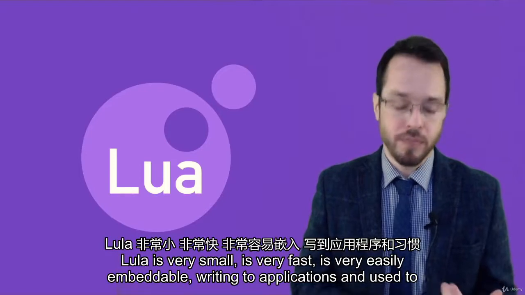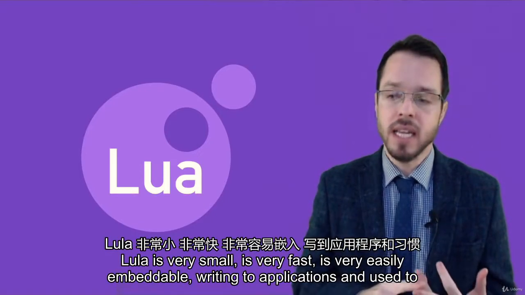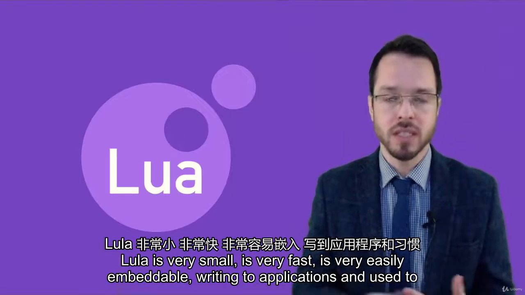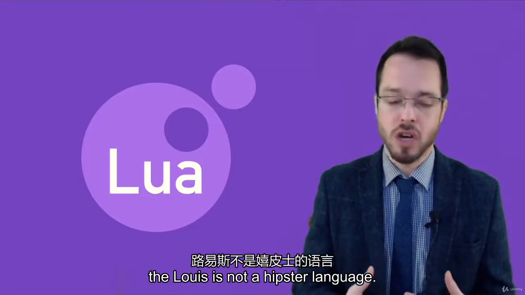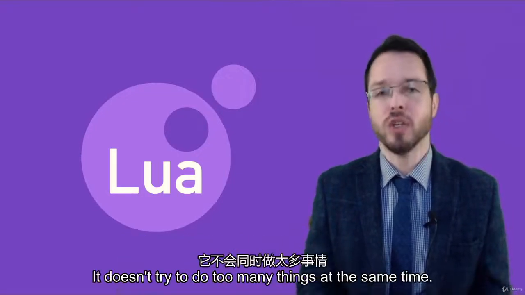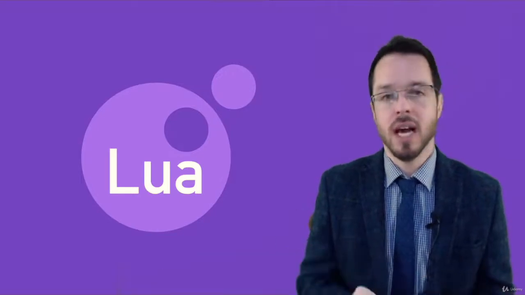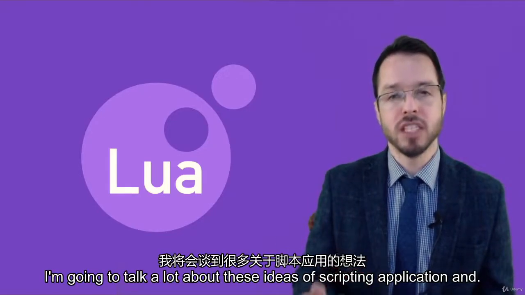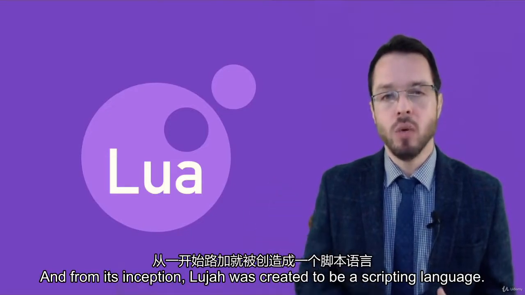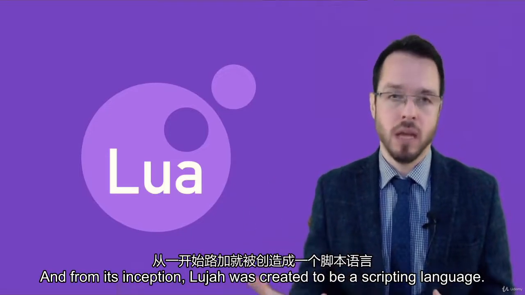Lua is very small, very fast, and very easily embeddable right into applications. And you'll see that Lua is not a hipster language, right? It doesn't try to do too many things at the same time. Throughout the course, I'm going to talk a lot about these ideas of scripting applications, right? And from its inception, Lua was created to be a scripting language.